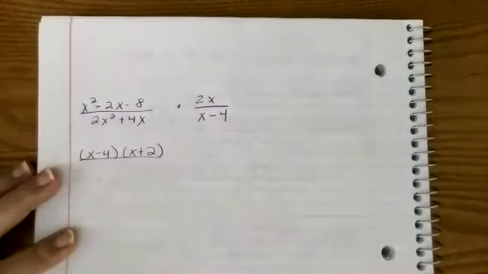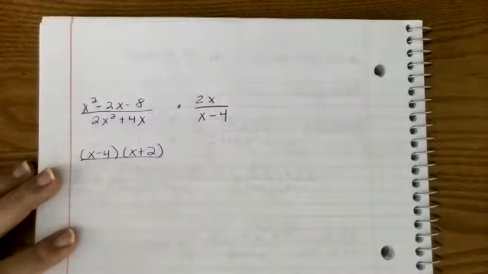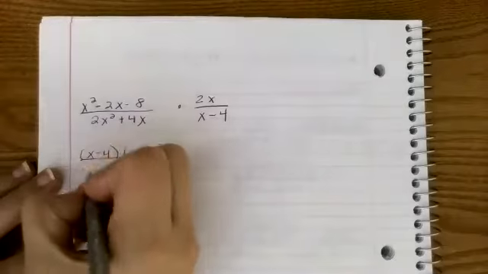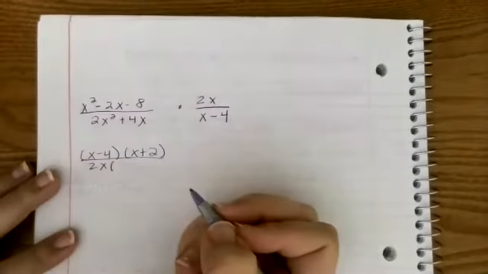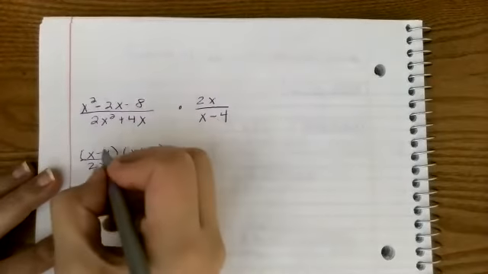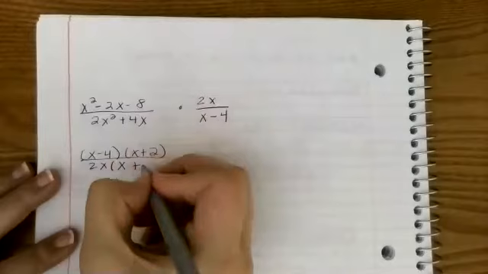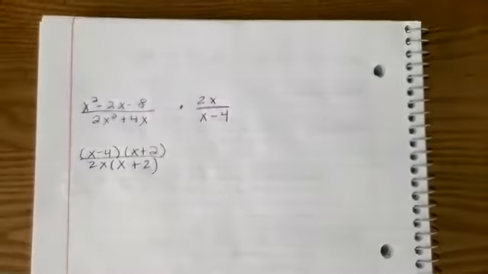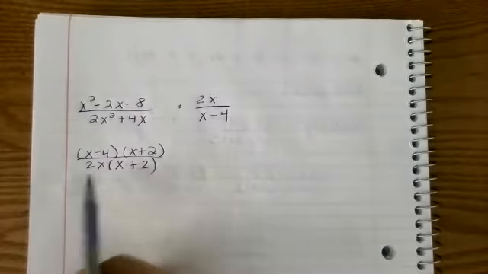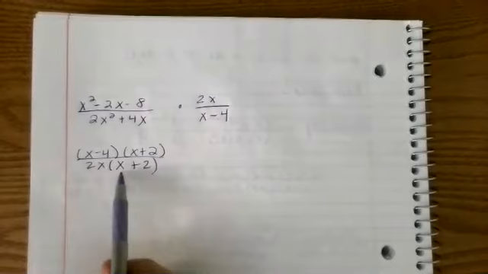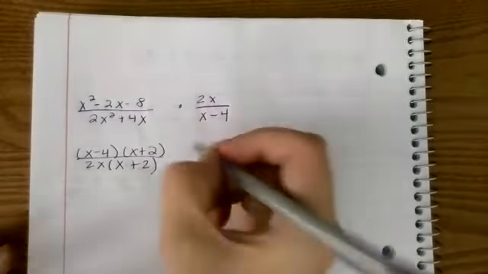And on the bottom, there is a GCF of 2x that I can factor out. So I'm left with x plus 2 when I factor my GCF out. So GCF of 2x, and I'm left with x plus 2.